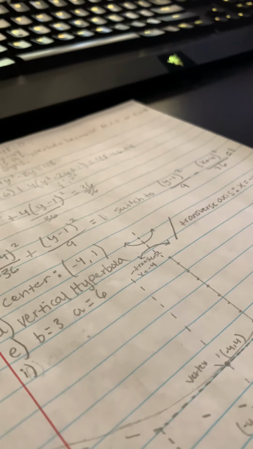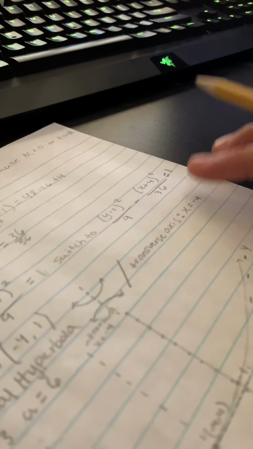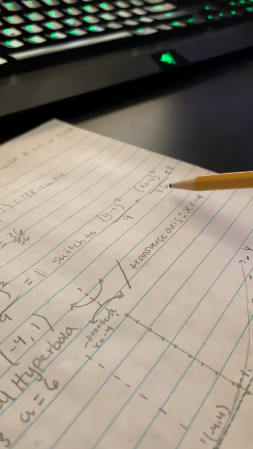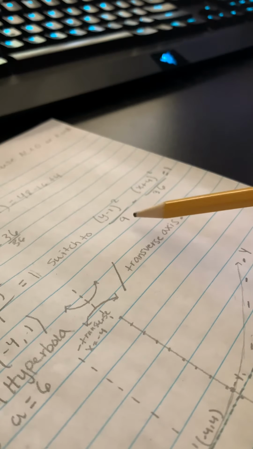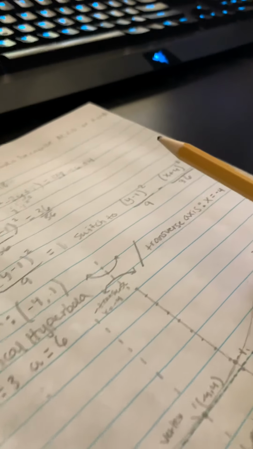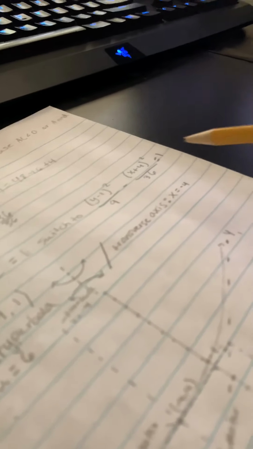And then we're going to find our A and B. So right here, this is our B, then we have our A. These are just squared, so basically you square root them. Once you square root 9, you get 3, so B is 3. And then square root 36, you get 6, so A is 6.